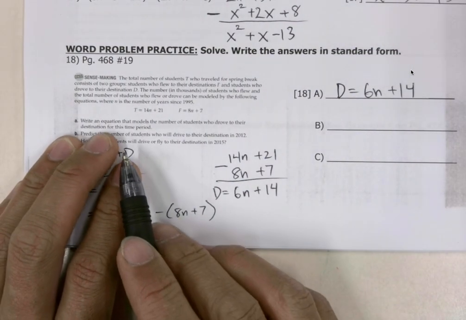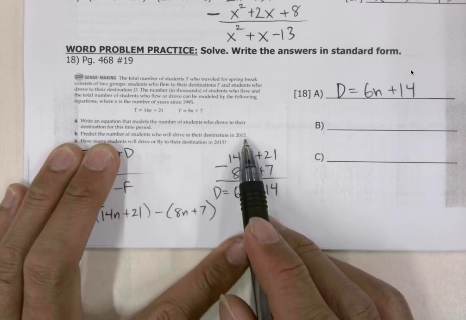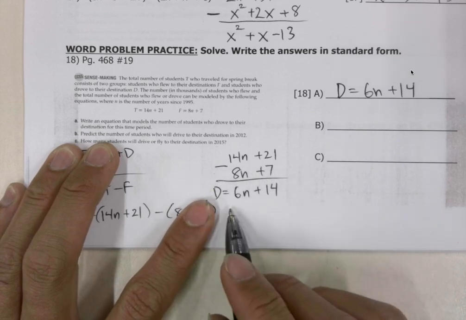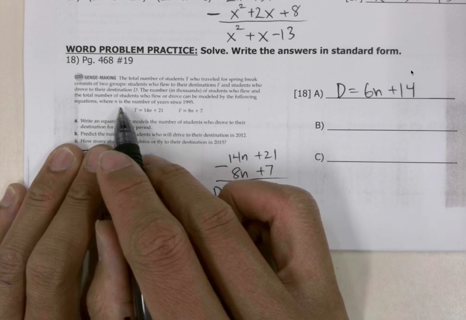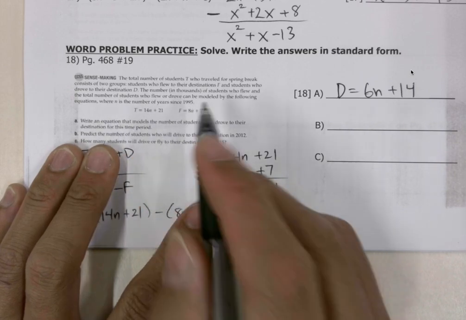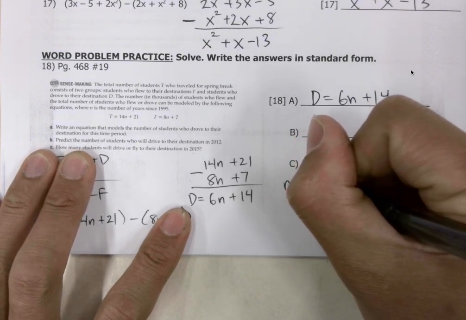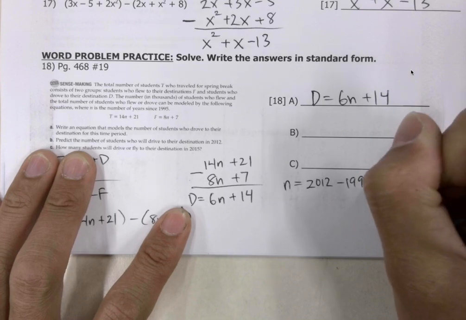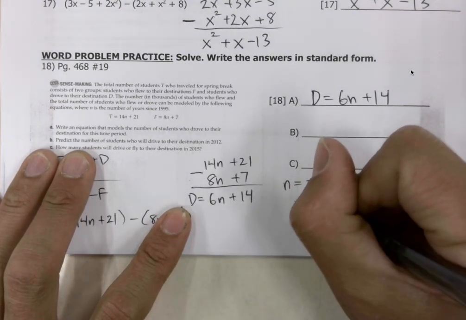Now part B asks us to predict the number of students who will drive to their destination in 2012. Well, we have an equation for those who are driving. We just need to know n. And what is n? n is the number of years since 1995. So how do we figure out what n is? We're going to say n is equal to 2012 minus 1995, and that's going to equal 17.